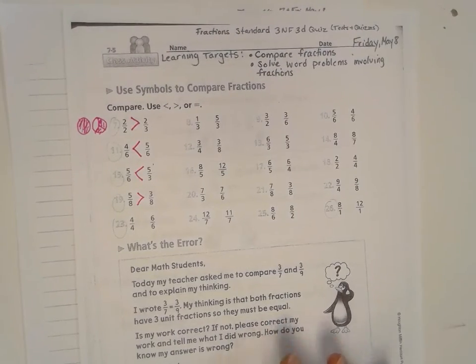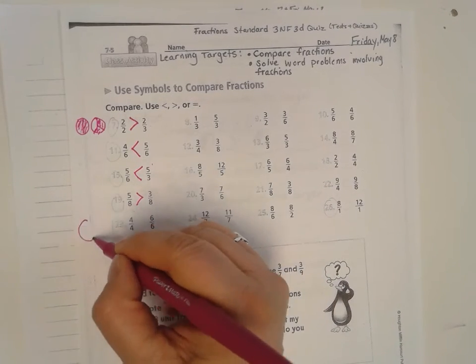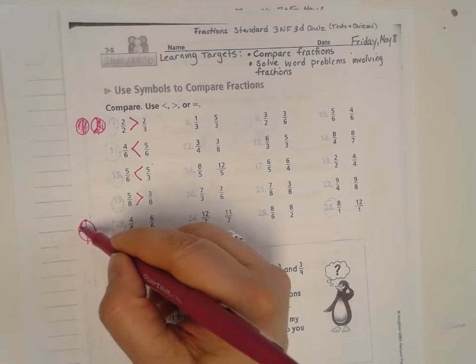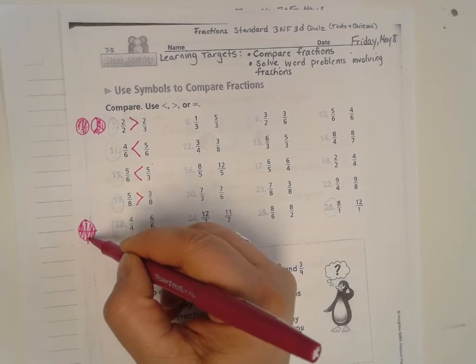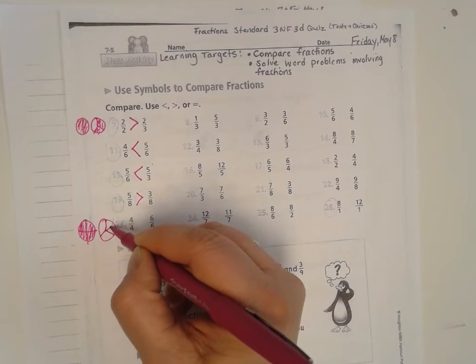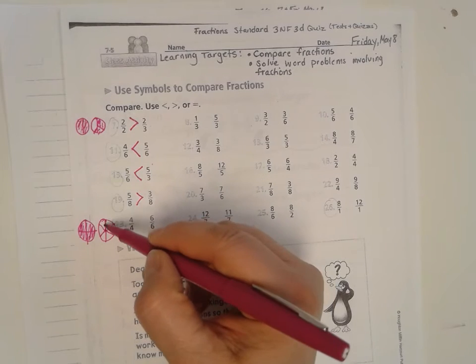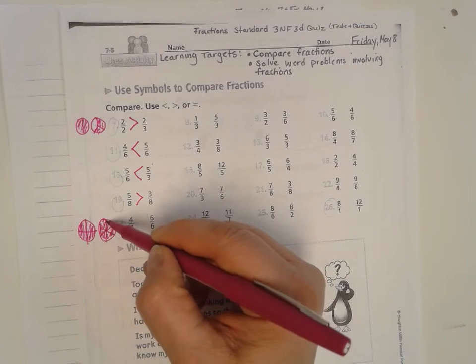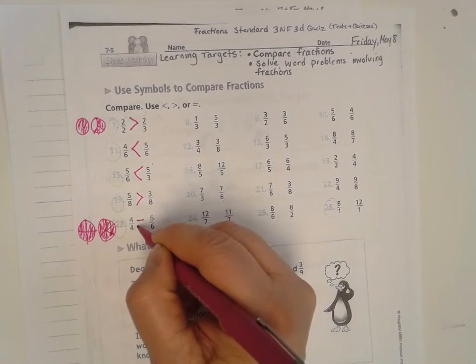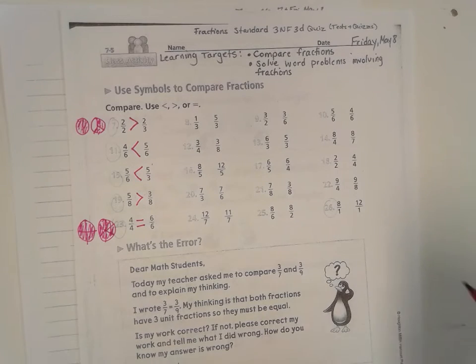All right, the next one we're going to do is 4/4 and 6/6. So 4/4, let's draw a picture of that. Here are my fourths, 1, 2, 3, 4, covering all of it. And 6/6, here's my 6. 1, 2, 3, 4, 5, 6, and I need 6 of them. What do we notice about that? They are equal, because 4/4 equals a whole and 6/6 equals a whole. That one's a little different because the numerators and the denominators are different, but you can draw yourself a picture to make sure.